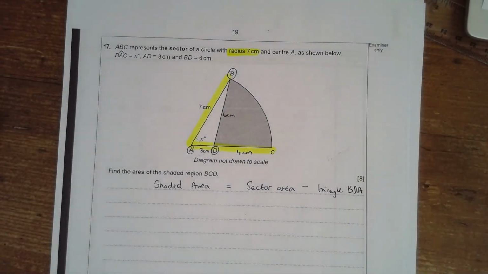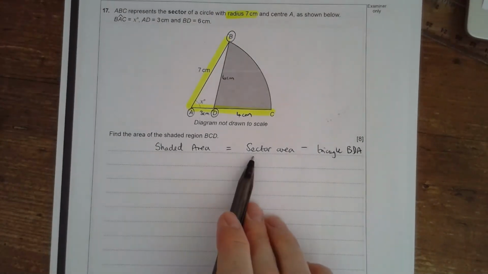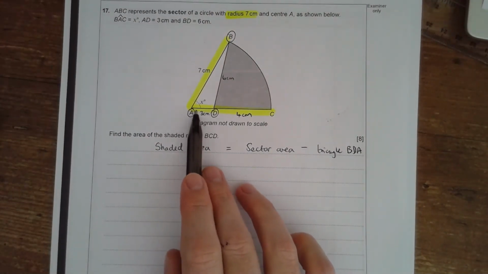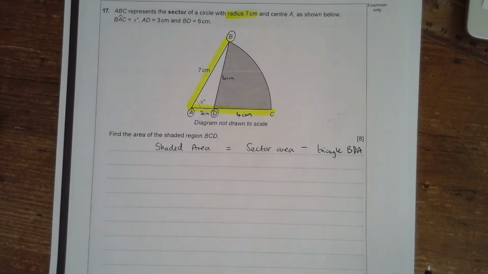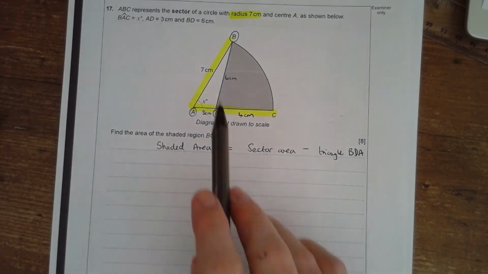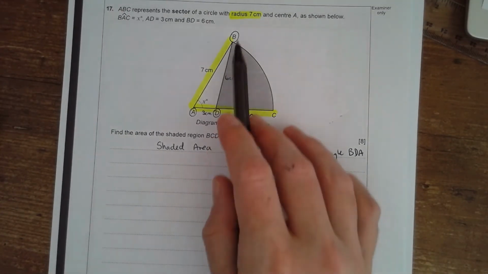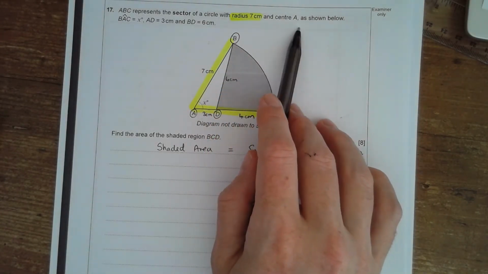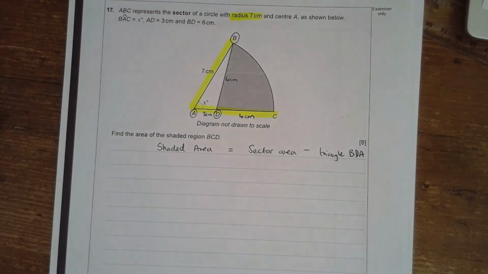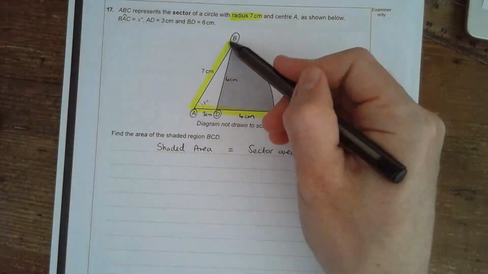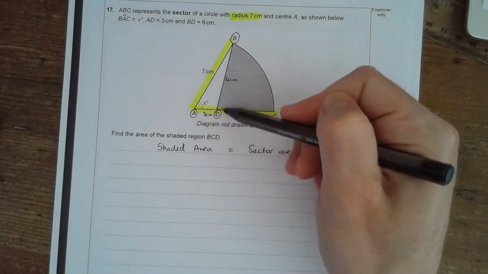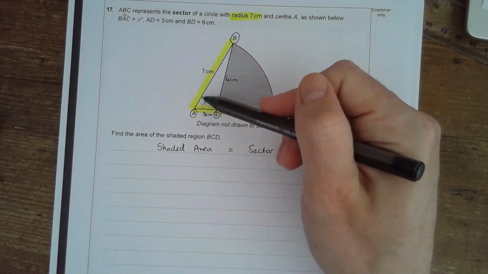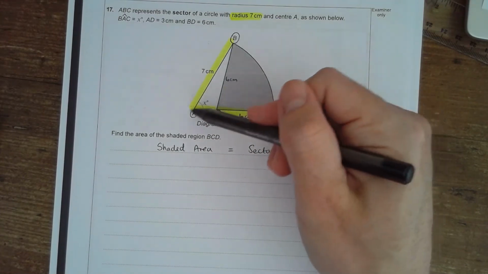If I'm to go and work out what the sector area is, I need to know what that angle is there. Now, to do that, what do I need to get my head around? So we've got the area of the sector there. I know, I've got it. We've got 7 there, 6 there, and 3 there of a triangle. We can use the cosine rule using a triangle.